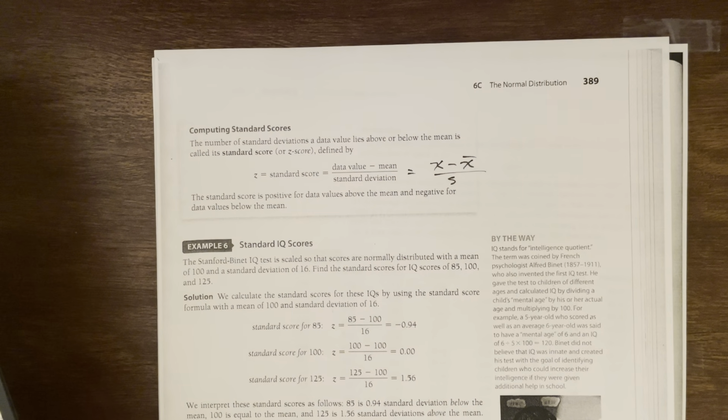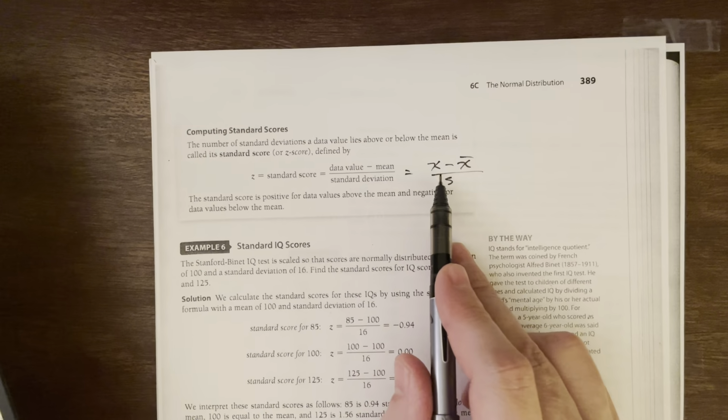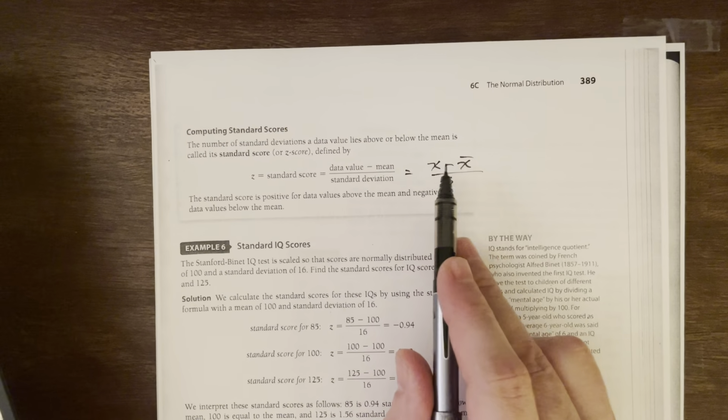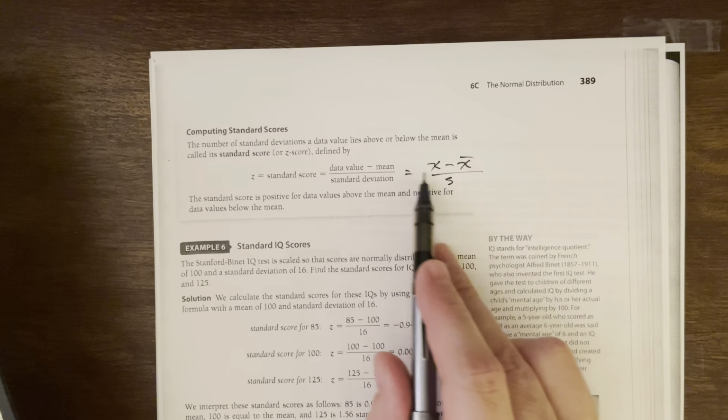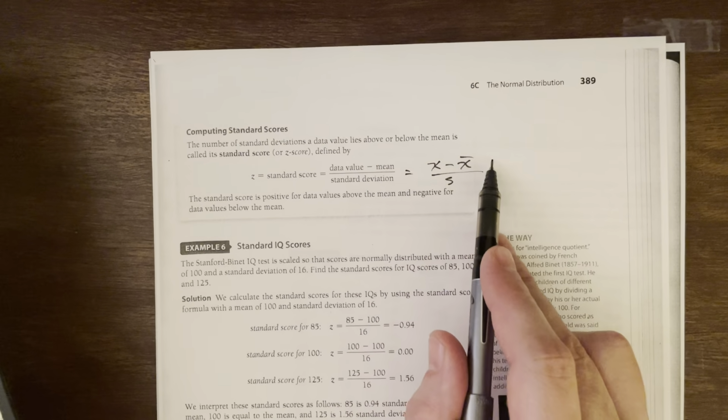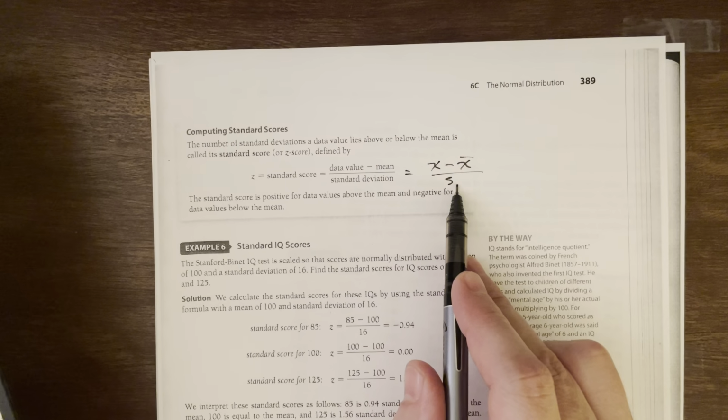But in a moment, you'll see what we use this for. The whole idea is literally figuring out this top part, the data value minus the mean, you get the total distance, the raw distance between these two values, and dividing by the standard deviation.